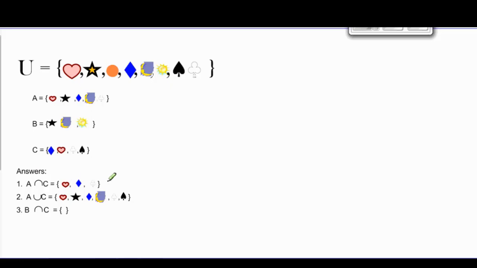What does that mean in the context of this problem? It means what members were both in Lucky Charms cereal and in a standard deck of playing cards.